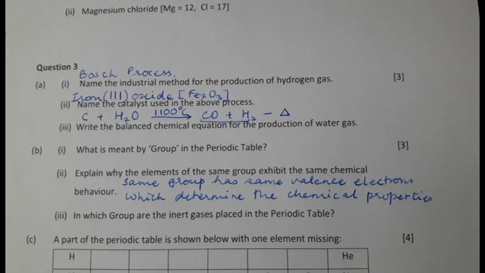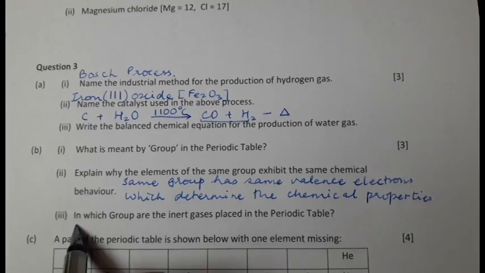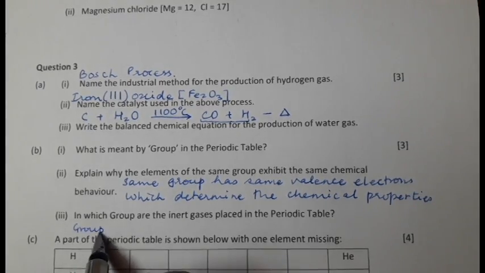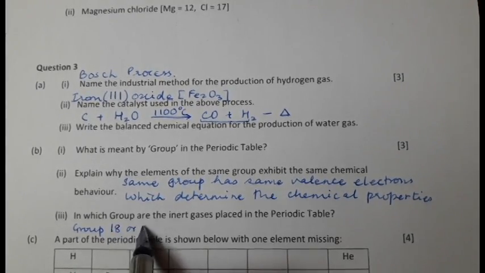In which group are the inert gases placed in the periodic table? That is your group 18 or 8A.